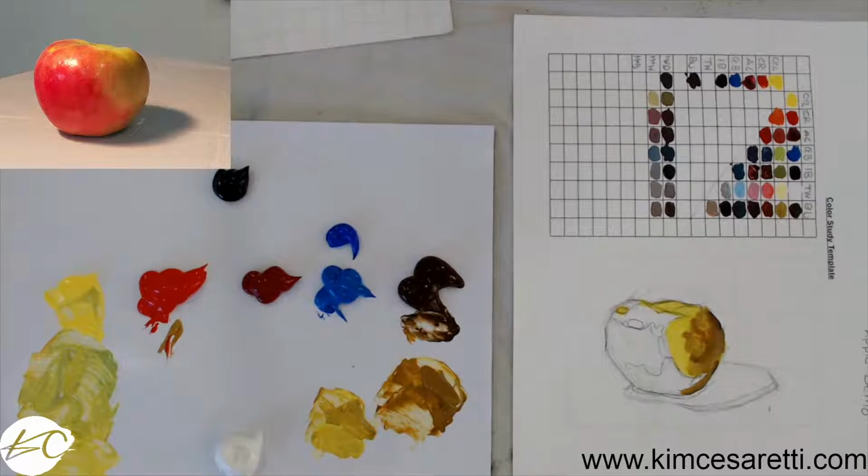All right. Okay, so I think I'm going to go into some of the reds. Let's take a look. So we have cadmium red and alizarin crimson, and I'm going to need both of them. But let's see. There's also some of the yellows, and we got some violet.